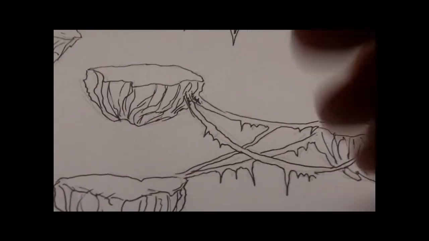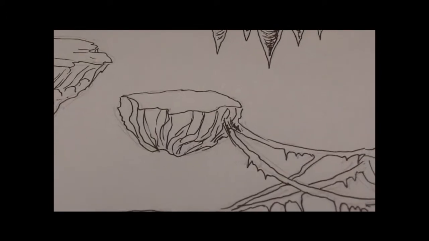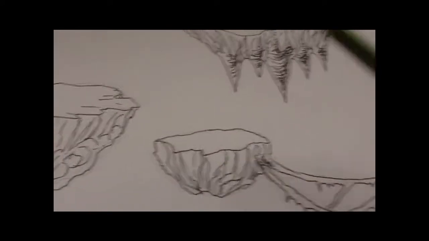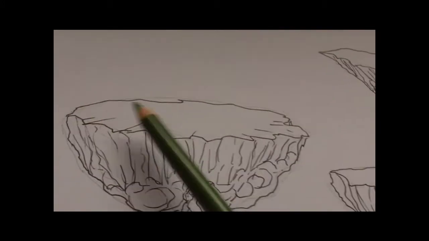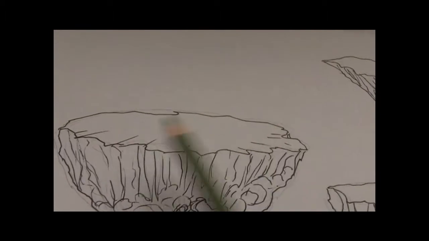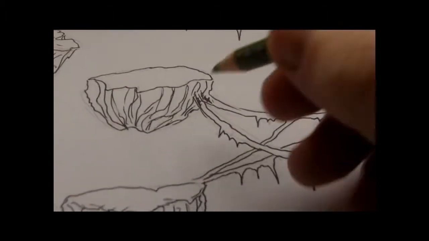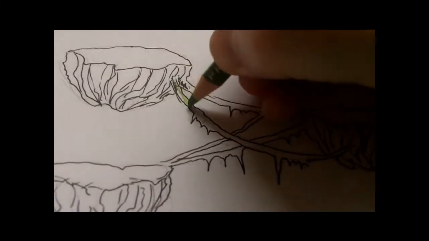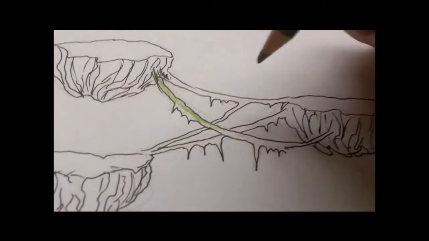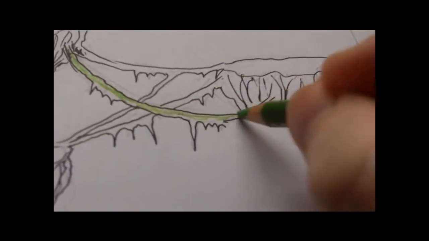So we're just going to quickly colour some of these basic ideas before we do the next video, which will be more advanced floating islands with maybe like a castle on it or some type of buildings on here, or there could be trees and all sorts of things. So I'm just going to use some Prismacolor pencils. I haven't really erased all the pencil lines because I'm not too fussed about doing that.